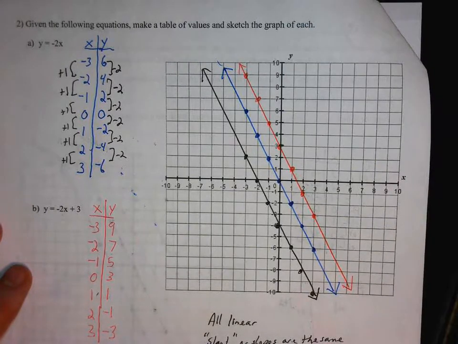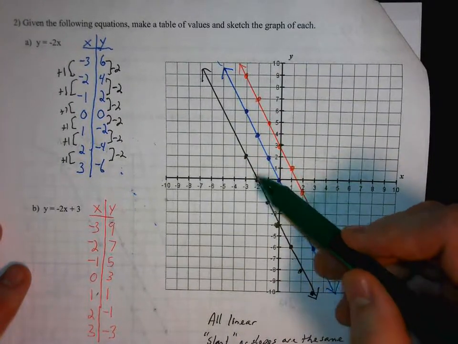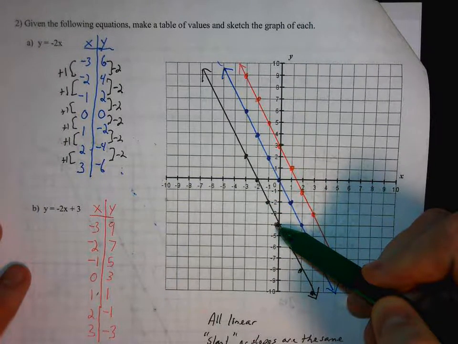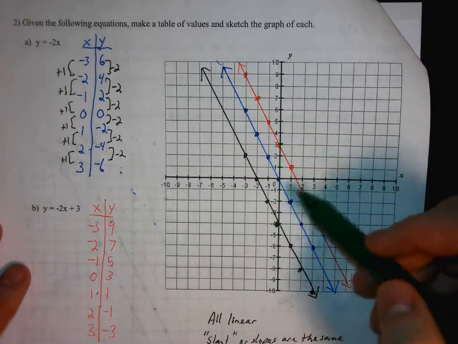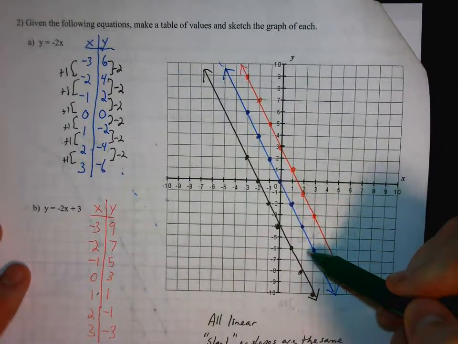The slant of the lines is still the same. Notice here though that if you start at one point and go to the next point, you're going down 2 to the right one. On the other graph, we're going up 2 to the right one. But now we're going down 2 to the right one to stay on the same graph or the same line.